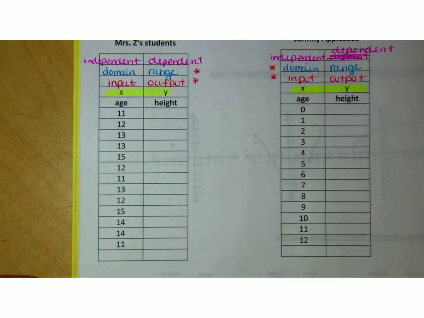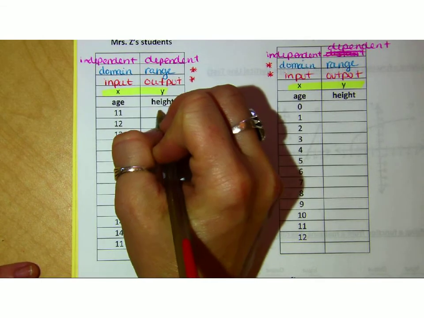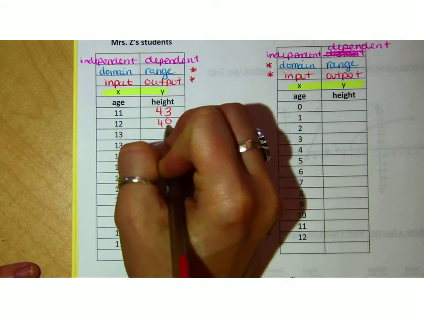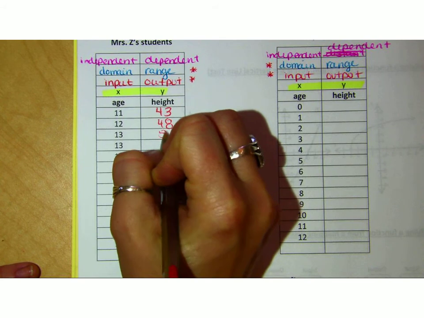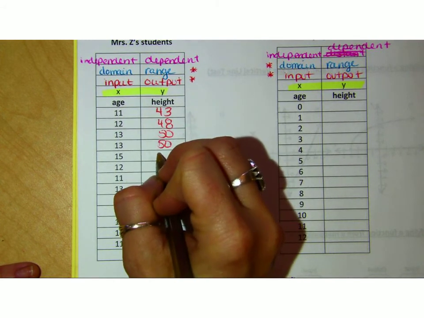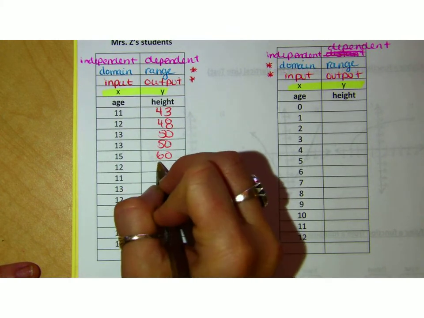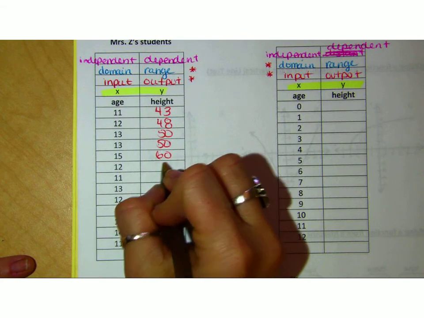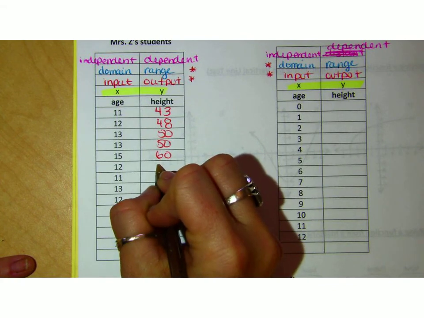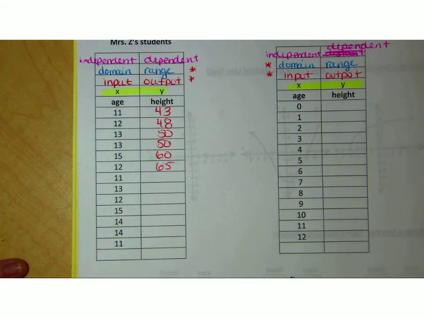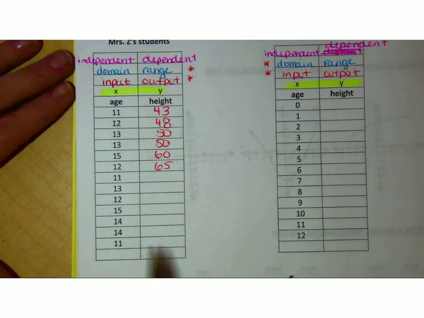So if I were to say, this 11-year-old is 43 inches tall, this 12-year-old is 48 inches tall, this 13-year-old is 50, this 13-year-old is also 50, this 15-year-old is 60 inches tall. I could fill in all these heights, right? Okay, that's only 5 feet. So if I were to fill in all these heights, my question to you is, even if I filled all these in, does anything seem weird about this graph?